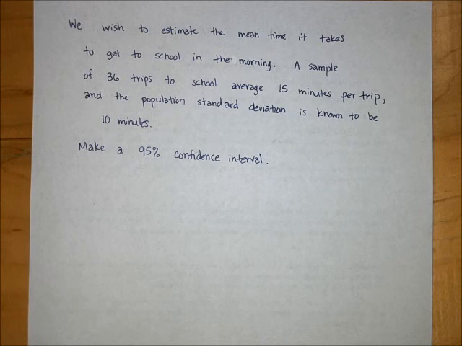Here's an example that you might see on one of my exams. We wish to estimate the mean time it takes to get to school in the morning. A sample of 36 trips to school average 15 minutes per trip, and the population standard deviation is known to be 10 minutes. Make a 95% confidence interval.